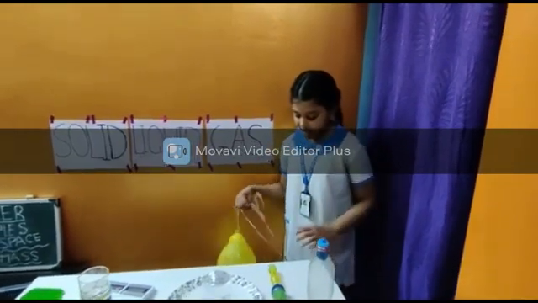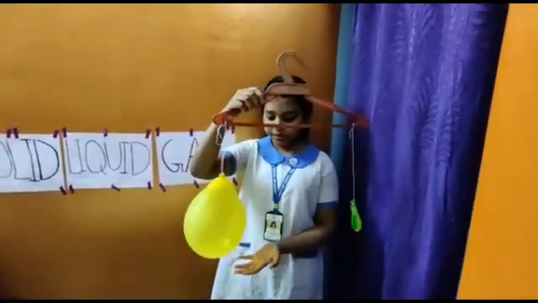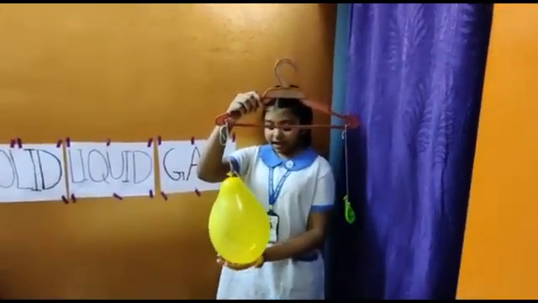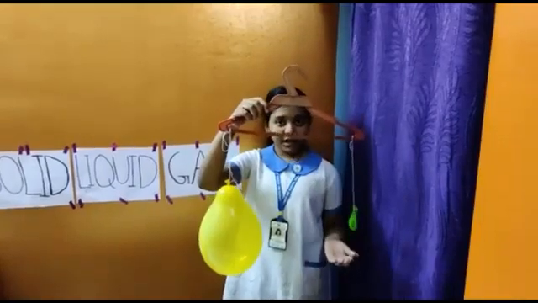mass. And now I have taken this hanger because I don't have any balance at home, and now I have taken an inflated balloon and a deflated balloon.